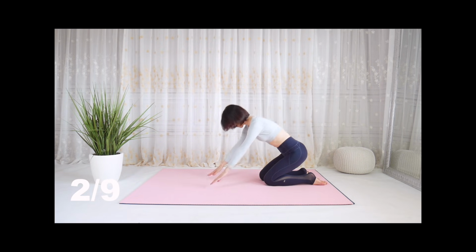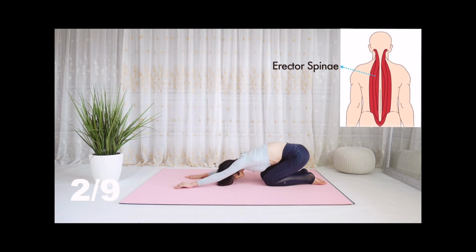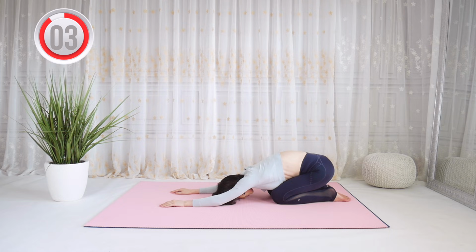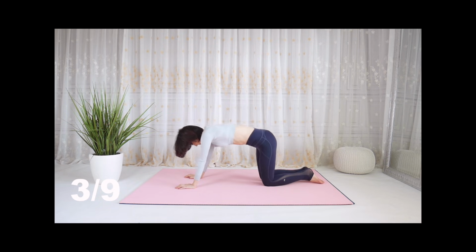Okay, let's stretch our erector spinae right now. Relax your whole body, lower your forehead to the ground, and slowly move your hips towards your heels. There are 3 muscle groups that can pull the pelvis to tilt forward: the iliopsoas that we have stretched, the erector spinae we are stretching now, and the quadriceps we will be stretching next. If these muscles are tight, your pelvis will be rotated forward. That's why we need to stretch these muscles.